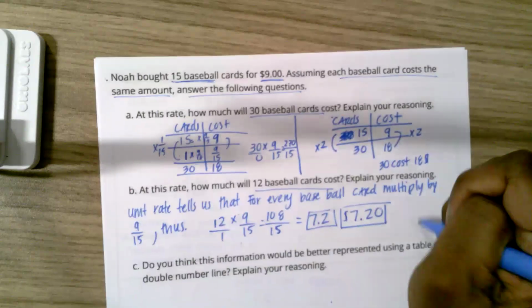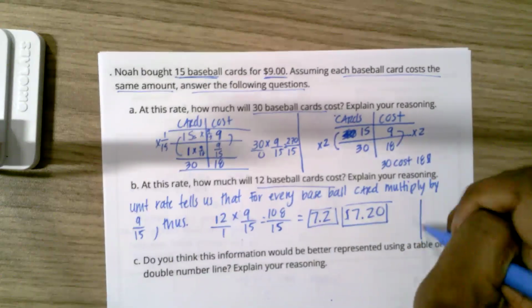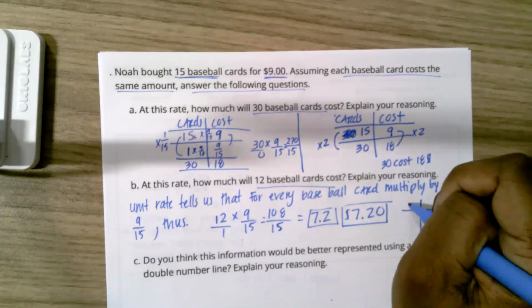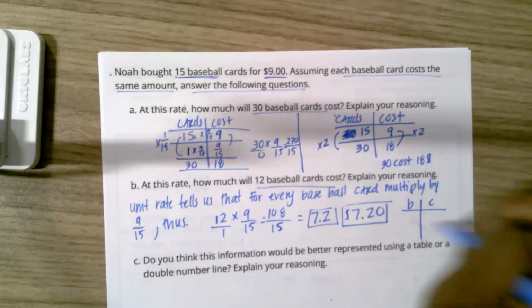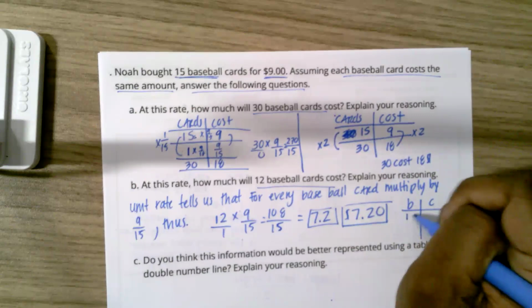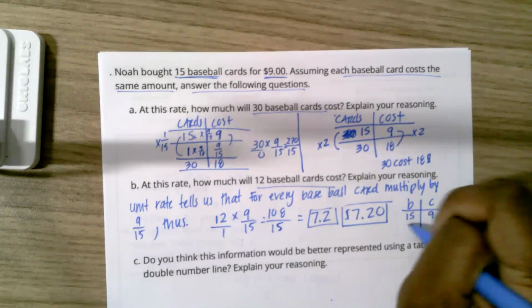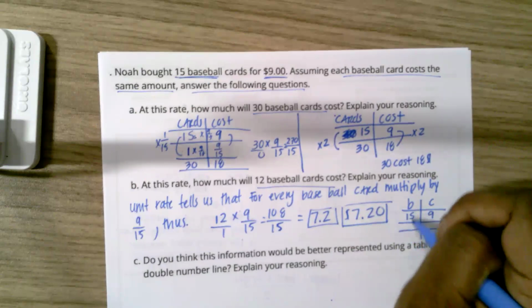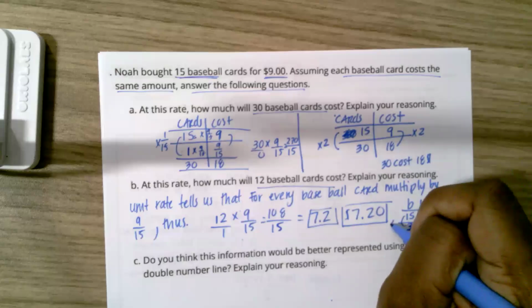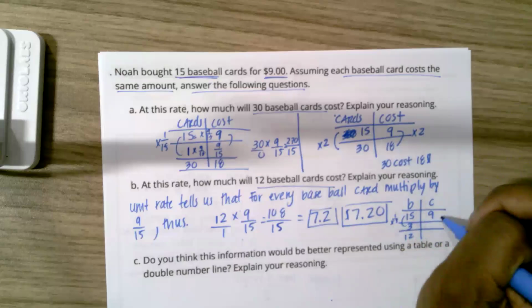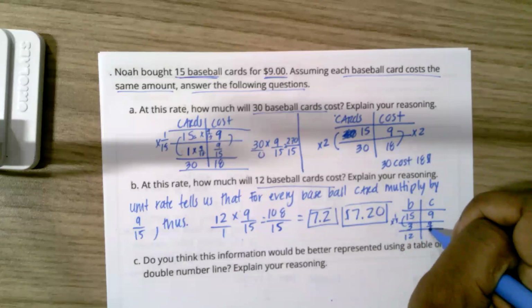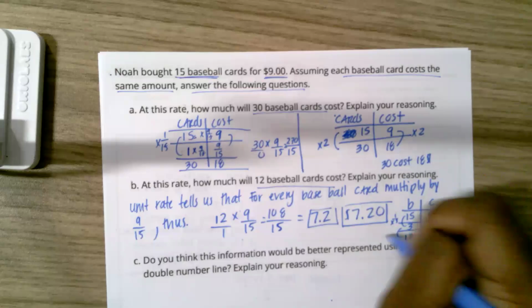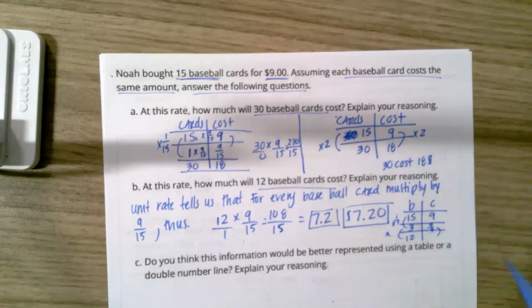Right? I can also create a table, say baseball cards and cost, and I know that 15 is $9. And I know that there's a relationship between 15 and 12, which is 3, 1/5. So 9/5 and 3 times 4, right?